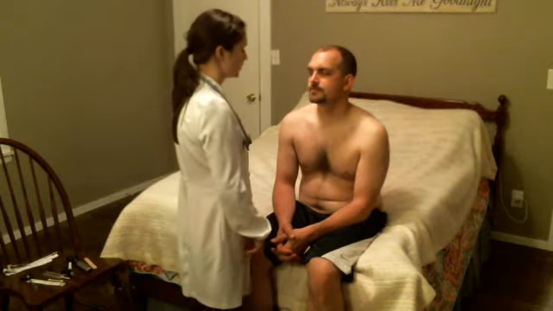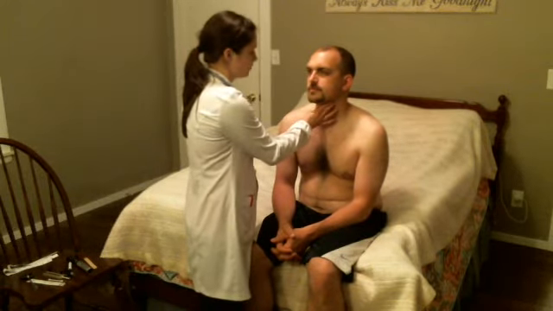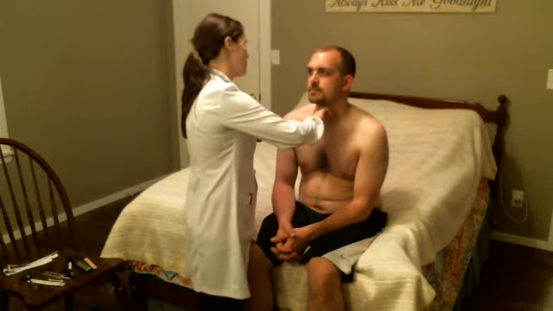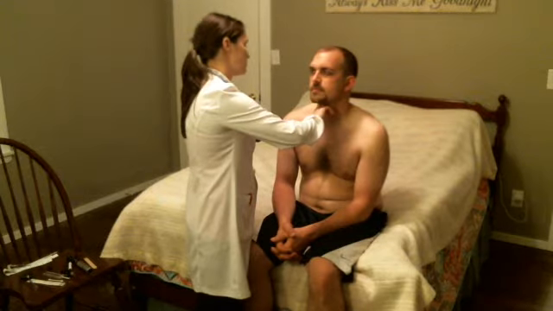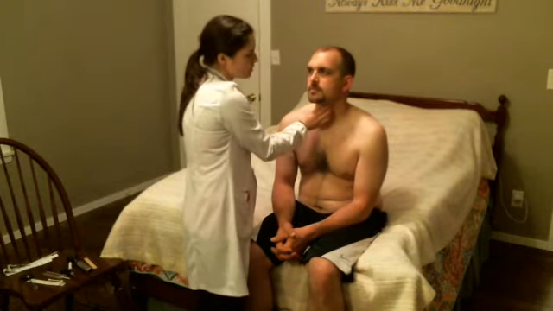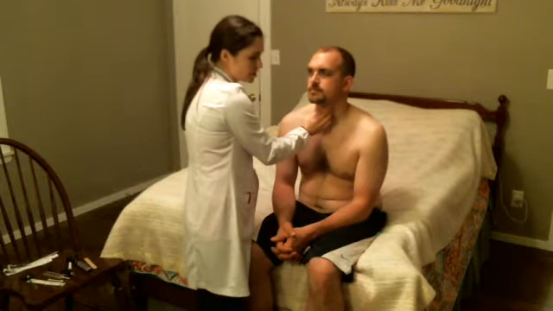At this time, I'm then going to inspect his carotid arteries, checking each bilaterally. The rate is regular and pulse is strong. Rate is regular and his pulse is strong. His trachea is midline. Check his thyroid. Take a swallow for me. It is not enlarged, it is smooth.